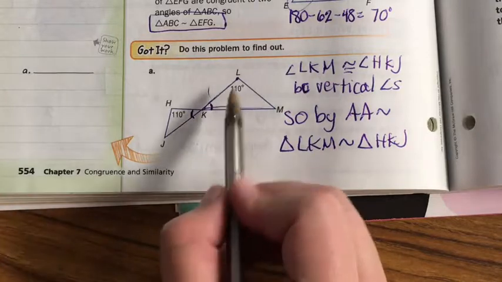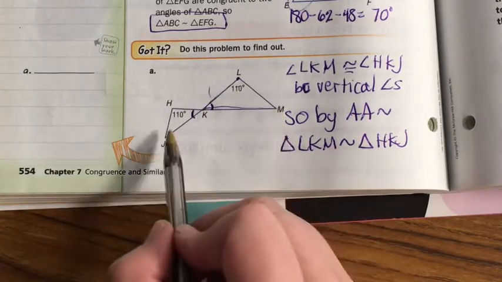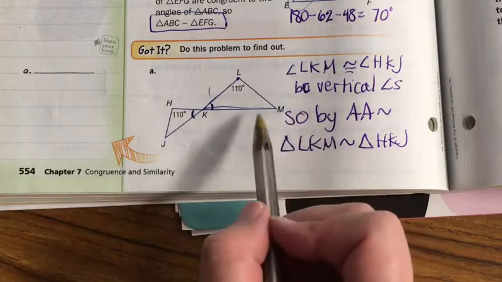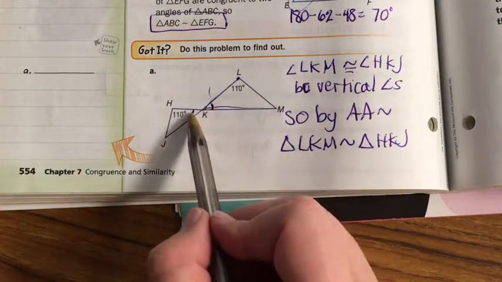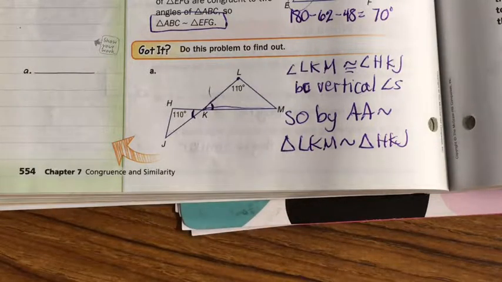Because we have two angles. We know those two angles are the same and those two angles are the same. Do we need to find J or M? Do we even need to find out what that angle is at K? No. All we need to know is that they're congruent and we're so done. It's nice, huh? I'm so done with that problem.